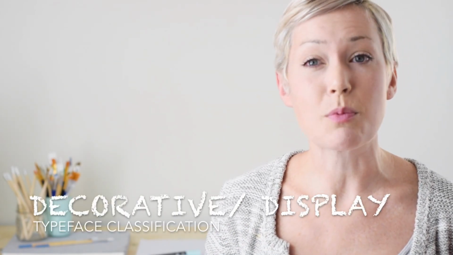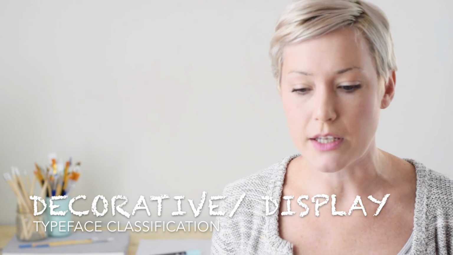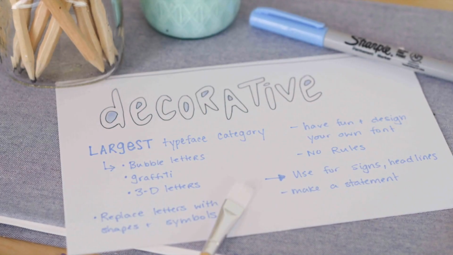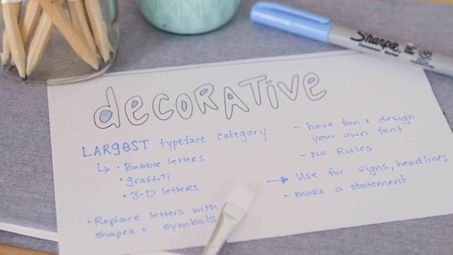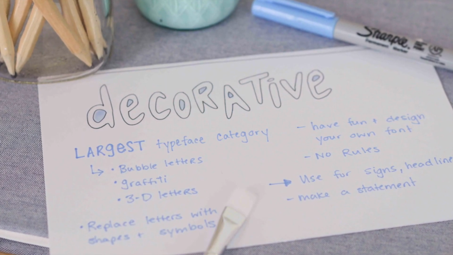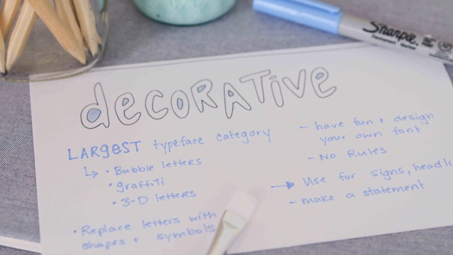Okay, moving on to our final category, decorative. Decorative fonts are probably the largest category. It is the largest category because anything that doesn't fall into those initial 3 categories is going to sit within the decorative category. And so decorative fonts are anything like graffiti and bubble letters and 3D letters and any kind of font that you come up with that isn't sort of a serif or a sans serif or a script. So anytime you're using like a triangle to represent an A, or you're using a symbol in place of a letter, that's going to constitute a decorative font.